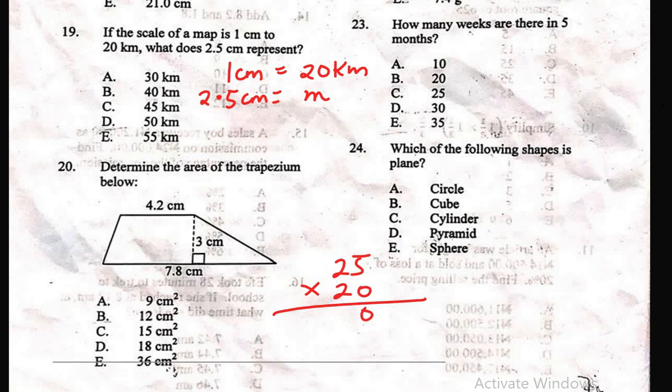0 times 5, 0. 0 times 2, 0. 2 times 5, 10. 0 carry 1. 2 times 2, 4 plus 1, 5. So we have 0, 0, 5. Remember, 1 decimal place in 2.5. You put 1 decimal point here. The correct answer is D, which is 50 kilometers. Is that clear? Okay, that's good.